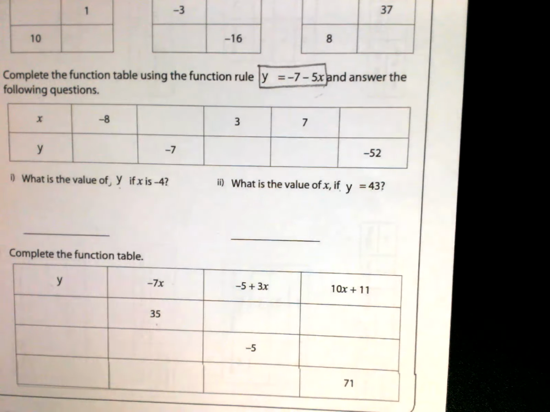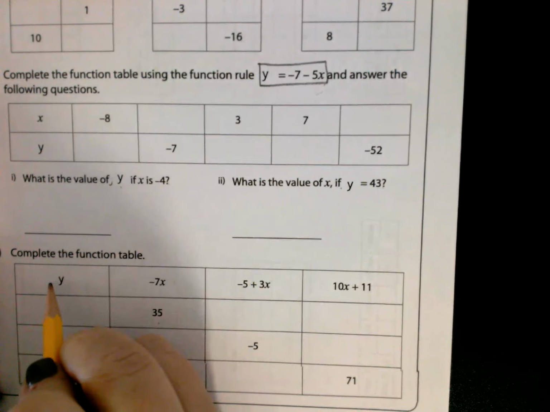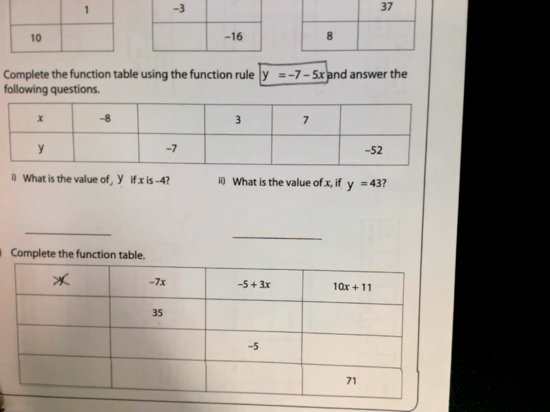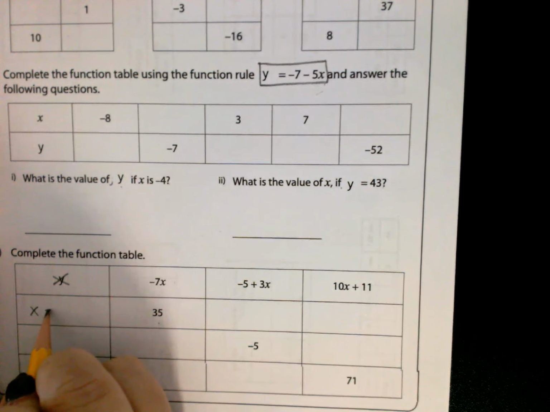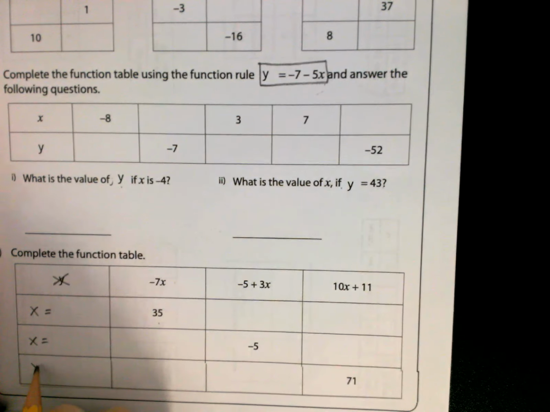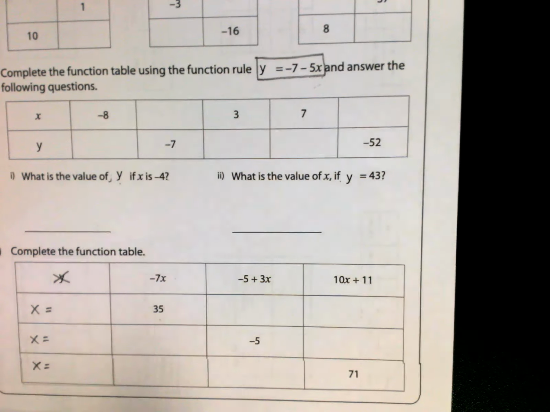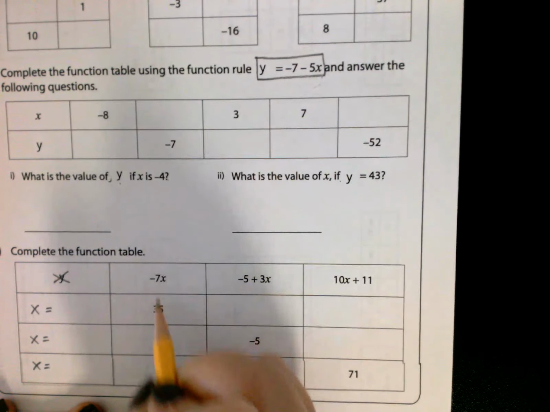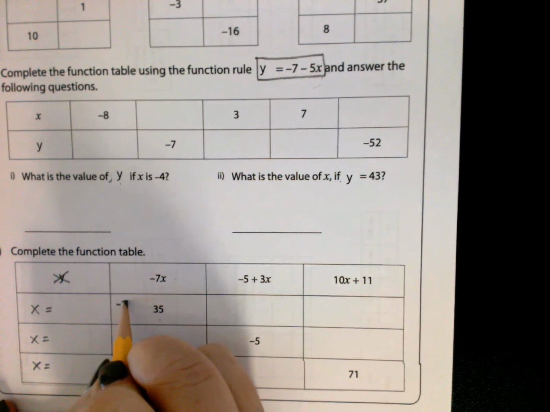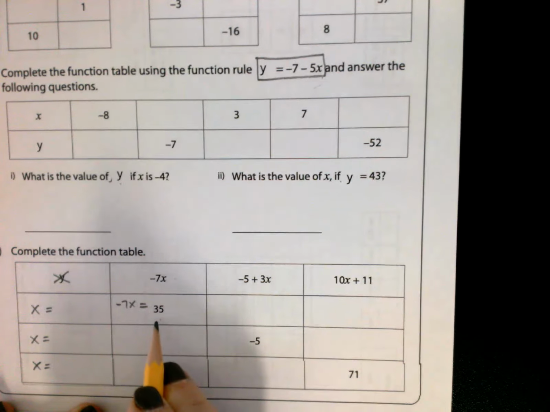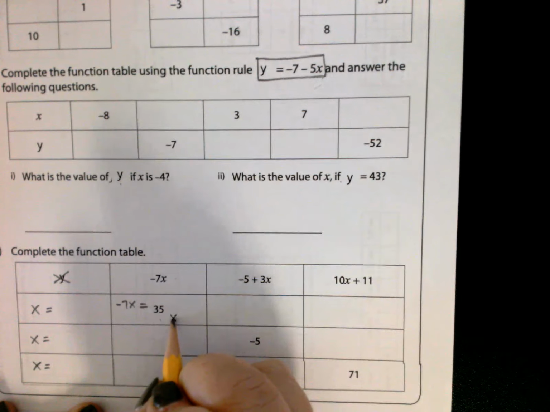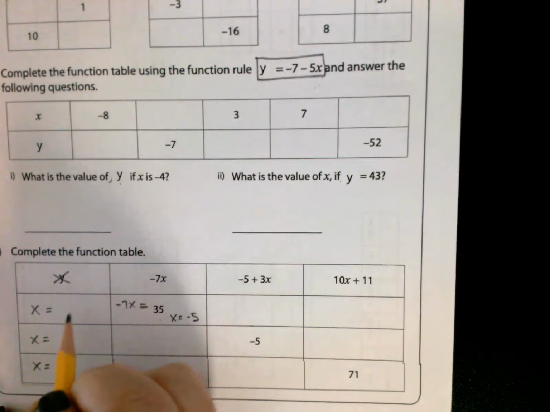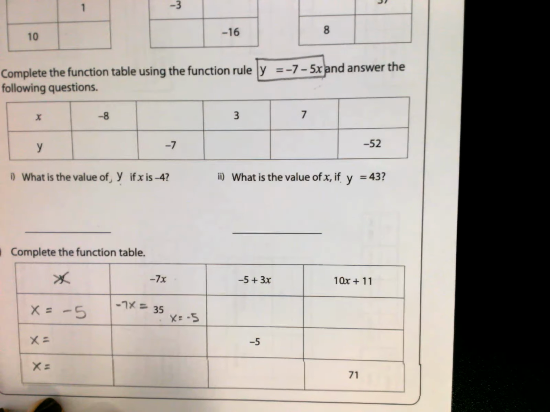Okay, I had to pause the video a little bit. I realized what happened when I was editing this. I made a mistake here. What they're really looking for is, given this information, what did x equal in each situation? So it is saying -7x equals 35. What would x equal? -5. So x equals -5.